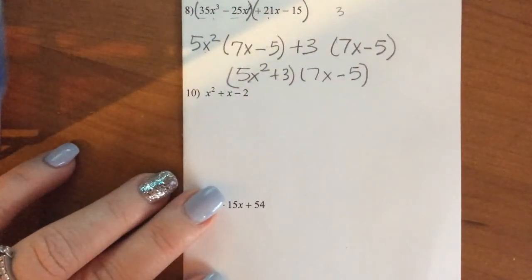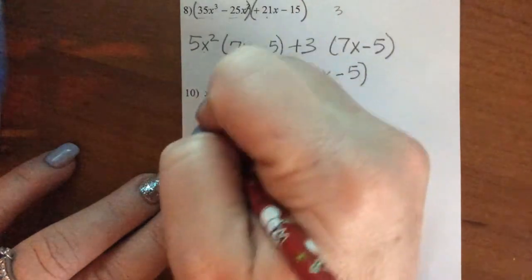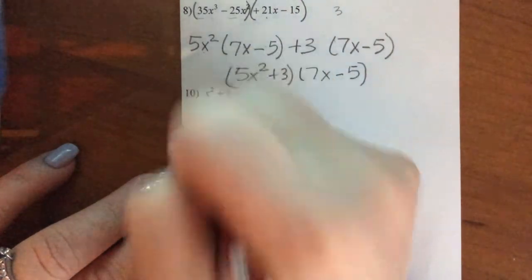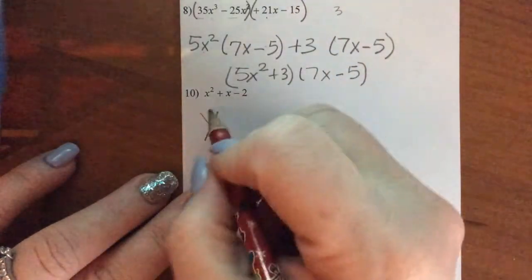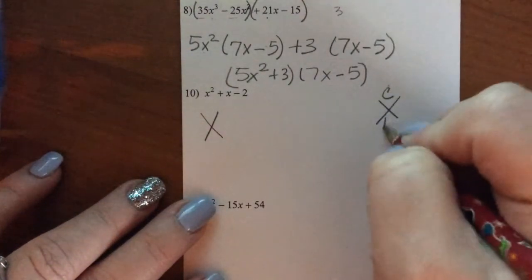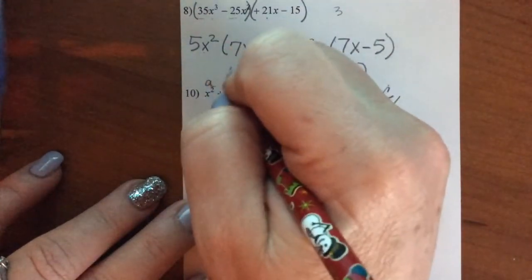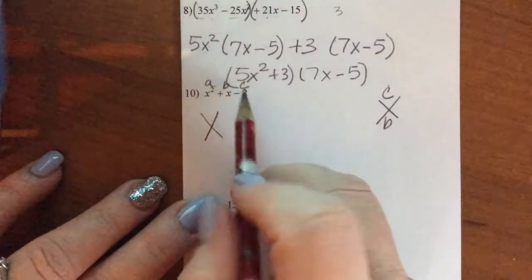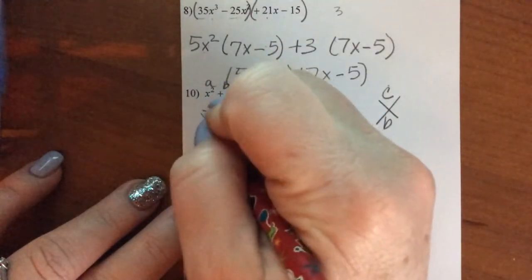Now I got to factor a trinomial. If you remember, this is where we played the x game. So you make your x. Remember, I'll write it over here. Remember it's c over b. This is a, this is b, this is c. So negative 2 goes up at top.